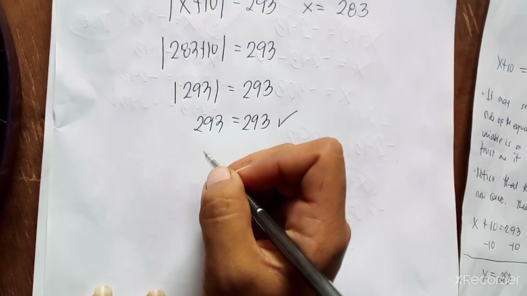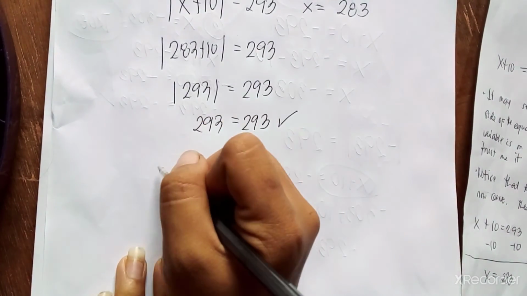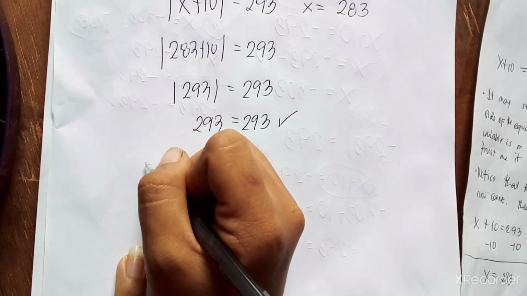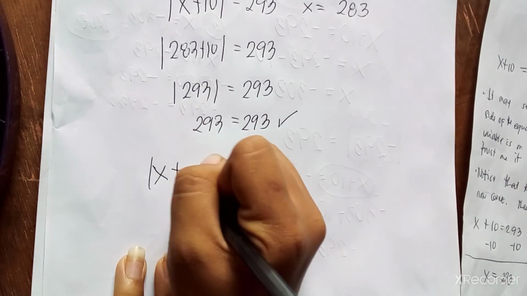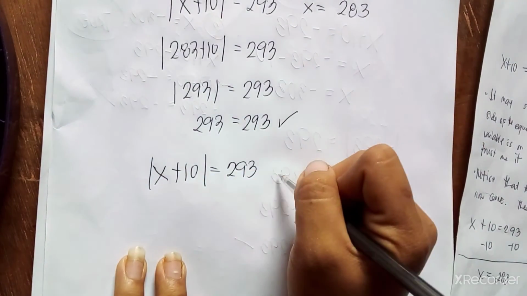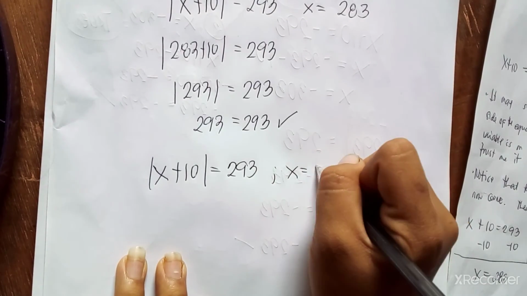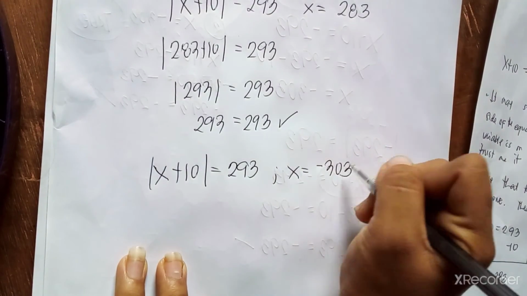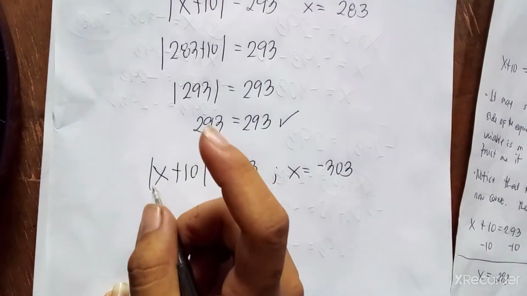And the second value of x, we have the absolute value of x plus 10 equals 293, where x equals negative 303. So, let's substitute.